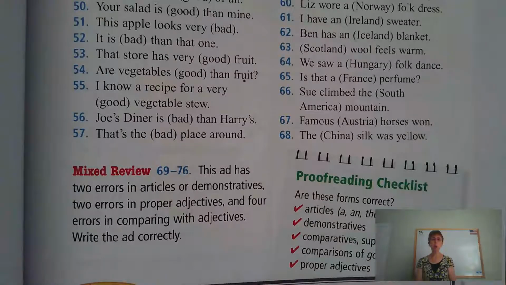2 errors are made in using articles or demonstratives. That means a and the, this, that, these, or those. You have 2 errors in proper adjectives, and then 4 errors when you compare with adjectives. Okay, so again, you have 8 errors altogether. You need to write what the incorrect adjective is, followed by what the correct answer should be.